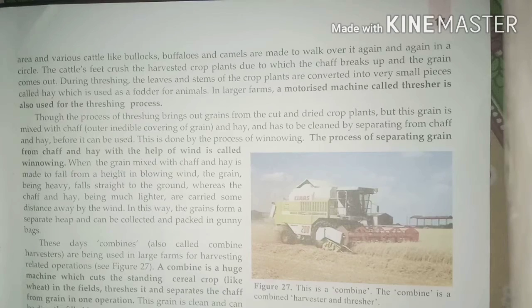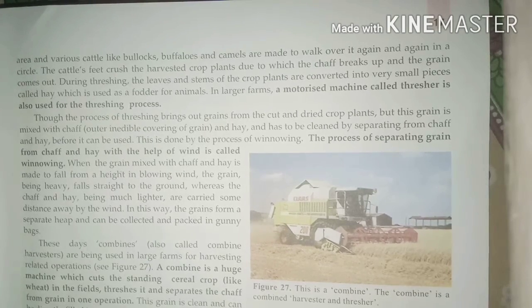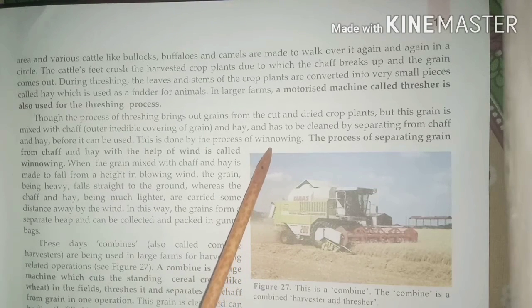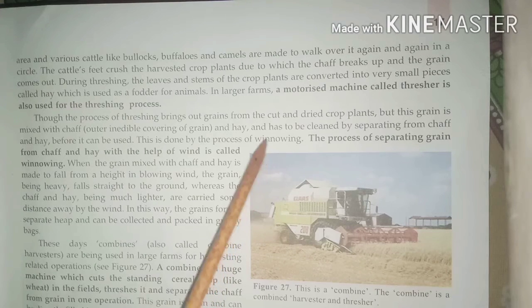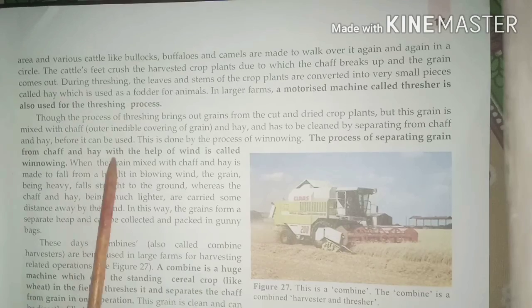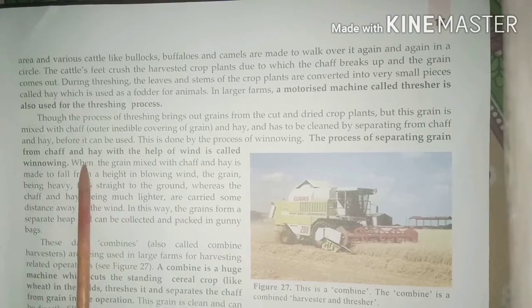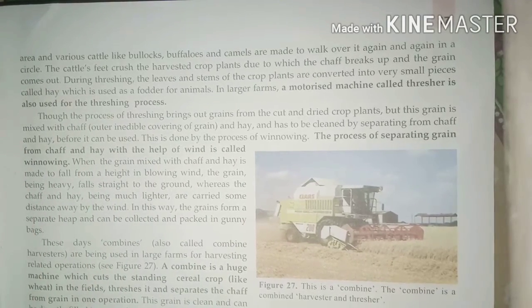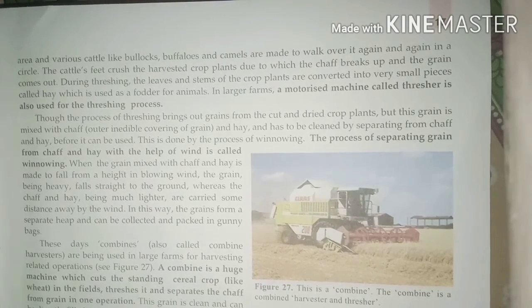This is done by the process of winnowing. What process do we use to separate the chaff, hay and grain? Winnowing is the method used to separate the grains from chaff and hay. The process of separating grain from chaff and hay with the help of wind is known as winnowing.